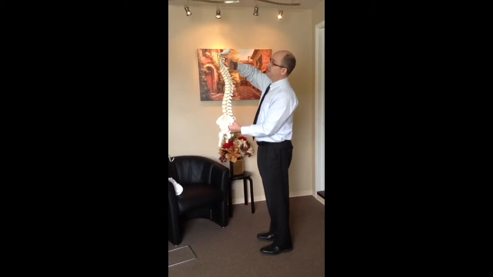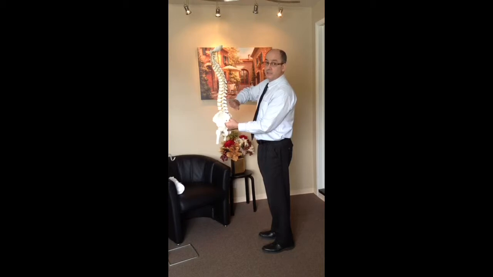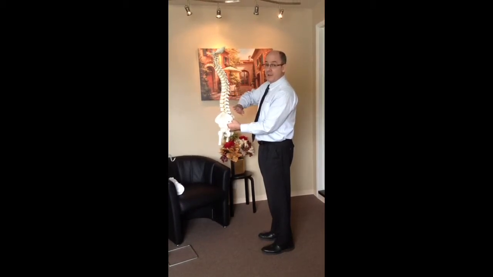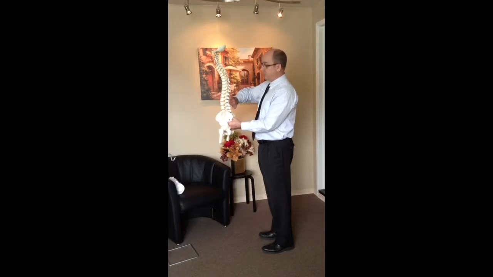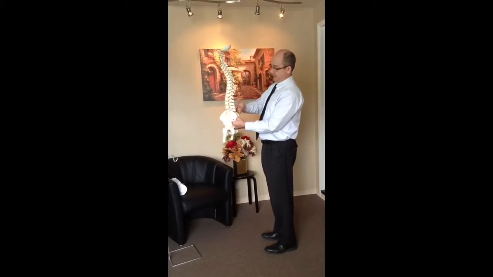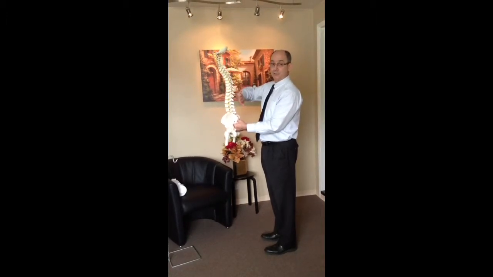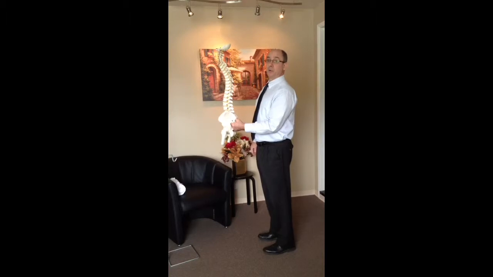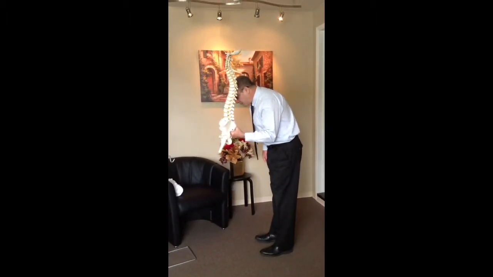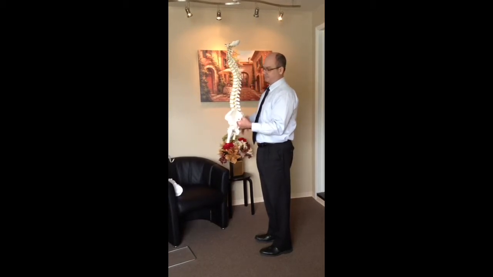So this curve here is called a lordosis, and you'll notice it should reasonably match here in the low back, and this is, again, a lordosis. And then this curve here, which goes exactly opposite the neck and low back, is called a kyphosis. So you notice the older people, you might see them with a hunchback. That's where they're getting an increased kyphosis here.